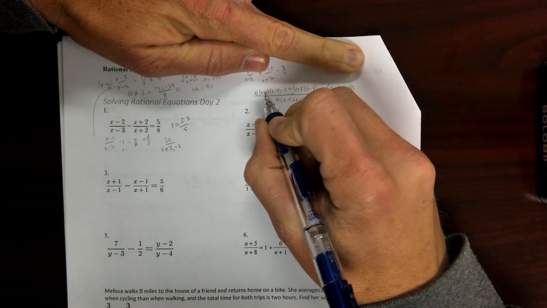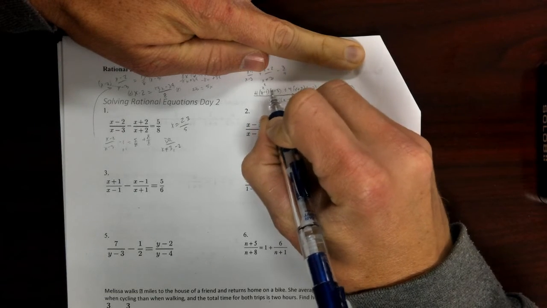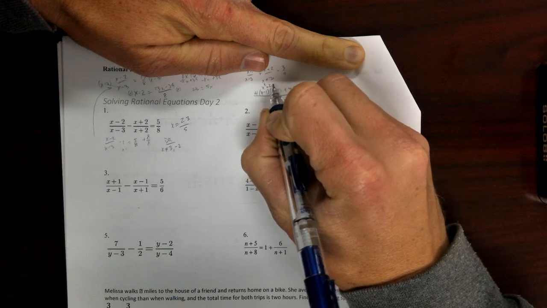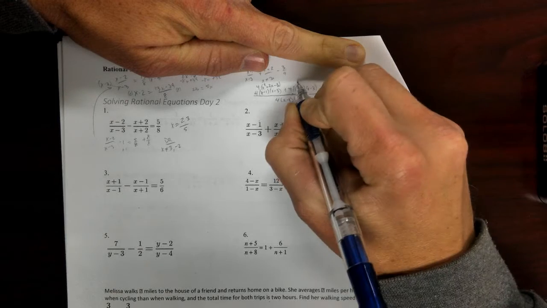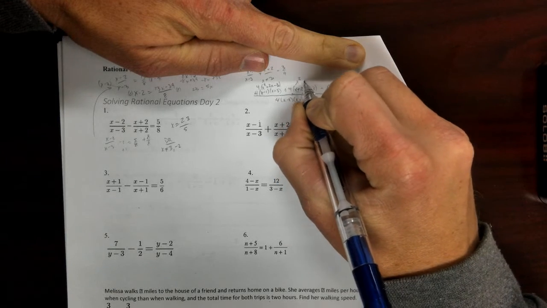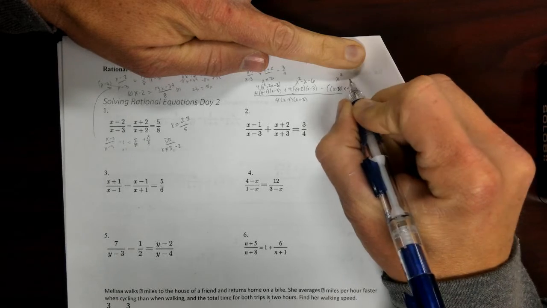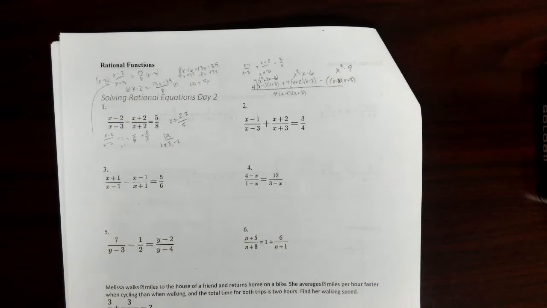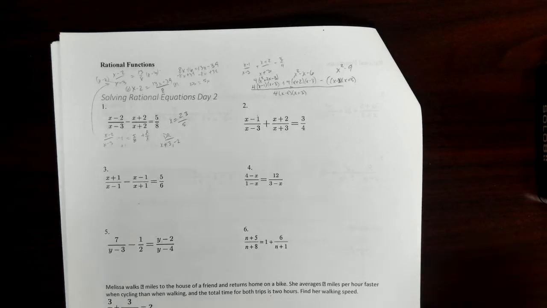Alright, so now in my numerator, I'm going to FOIL this out, so this is going to give me x squared. A positive 3x and negative x is going to give me a positive 2x, and then minus 3. And that's multiplied by 4. This is going to give me x squared minus x minus 6. This is going to give me x squared minus 9. So we got that puppy right there. Alright, now what we want to do is we want to combine like terms. Well, actually, sorry, we're not done yet.